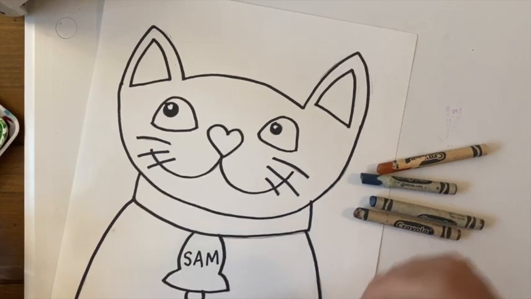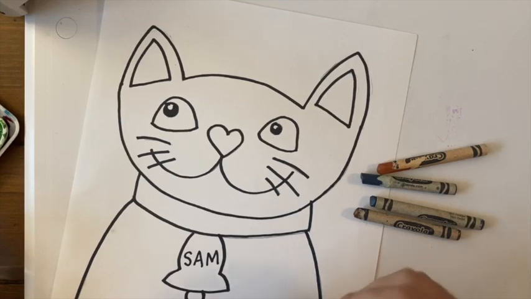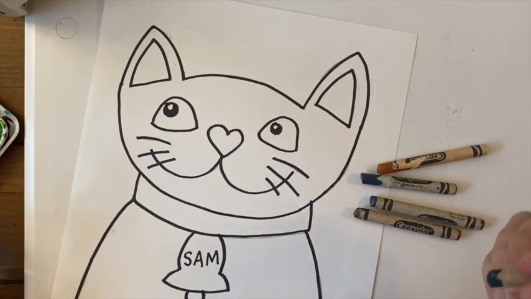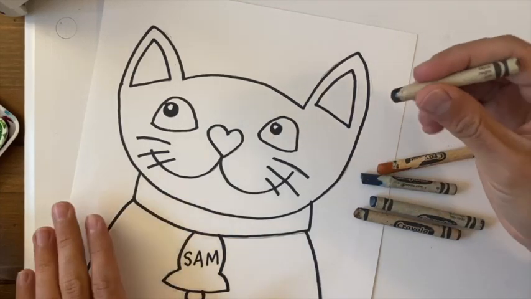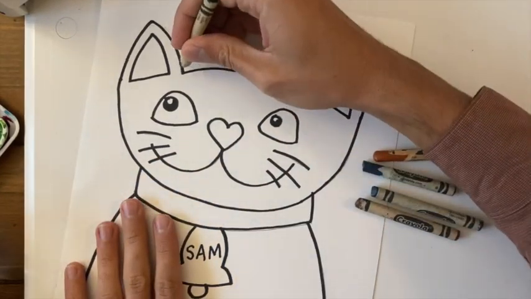So when I look at a cat, I notice that there's a lot of fur and a lot of whiskers and all these little hairs sticking out everywhere. I want to try to make my cat look fuzzy. Right now, Sam doesn't look very fuzzy, so I'm actually going to take a black crayon and I'm going to add some lines all the way around Sam's body just like this to try to show that he is a fuzzy cat. Let's see how this works.